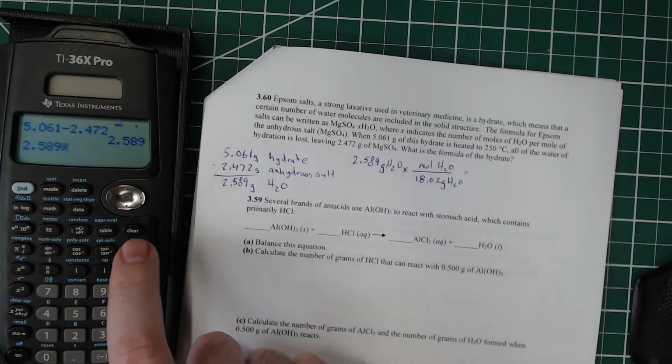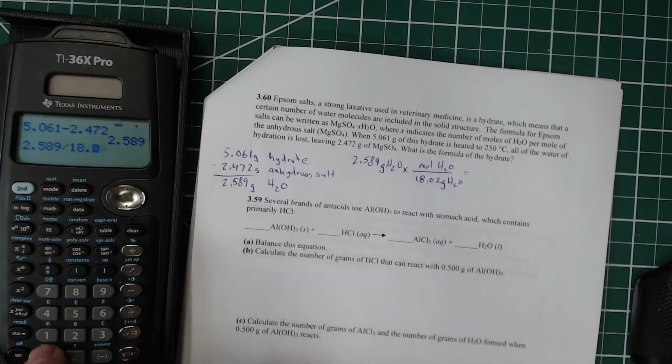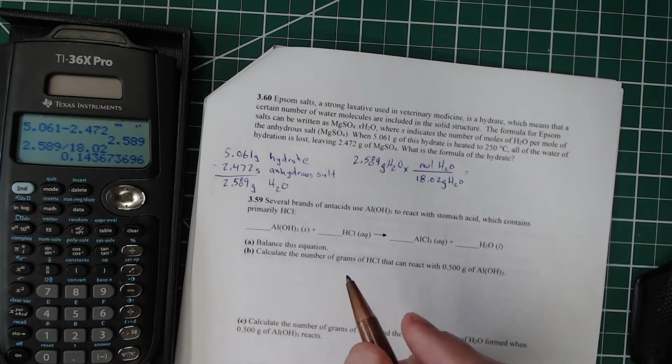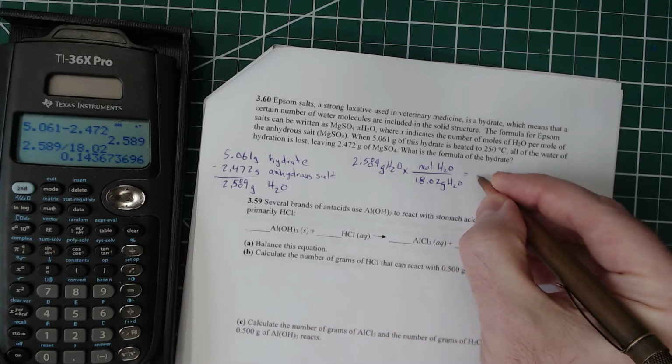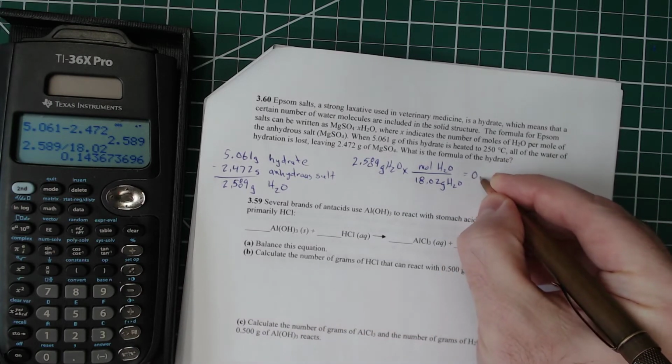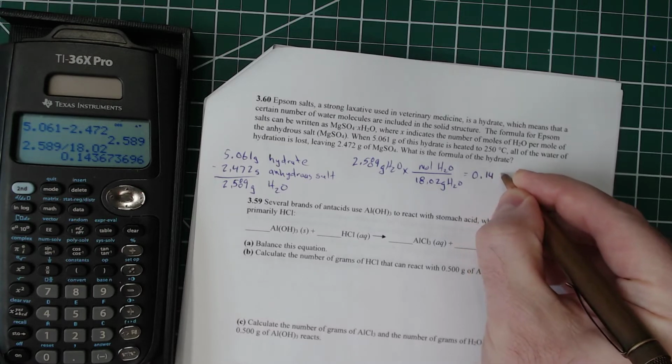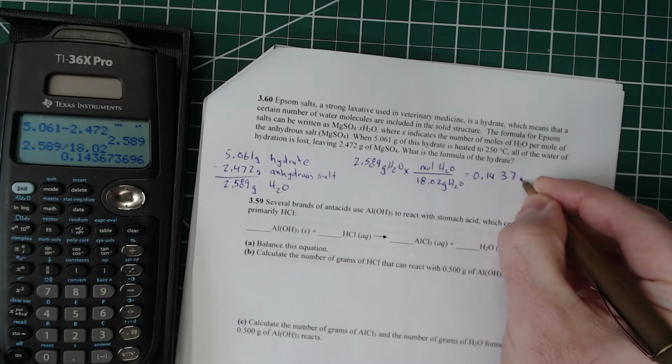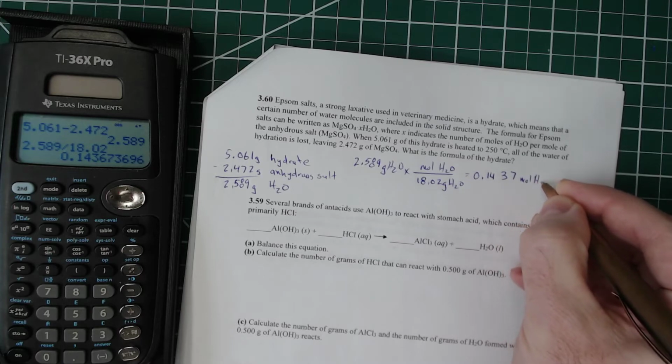So 2.589 divided by 18.02. The number that we get, we have 4 sig figs, so I'm going to write this as 0.1437 moles of H2O.